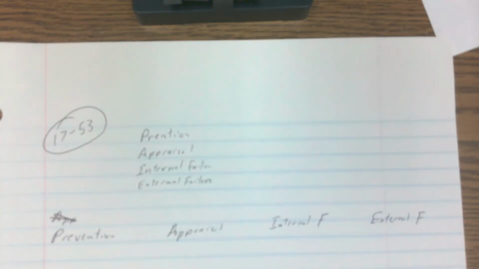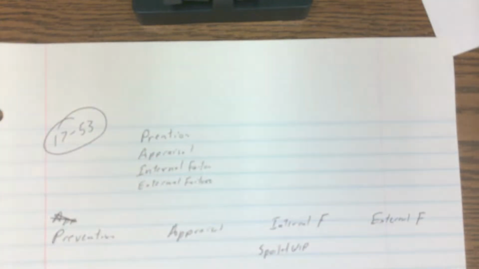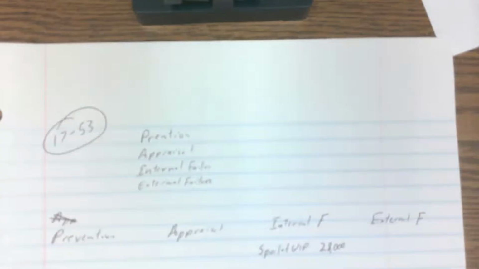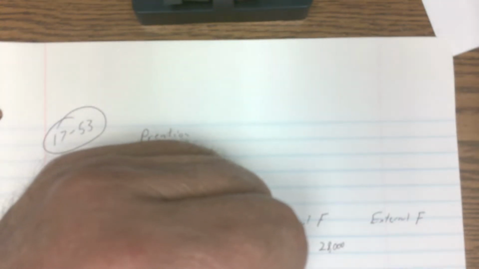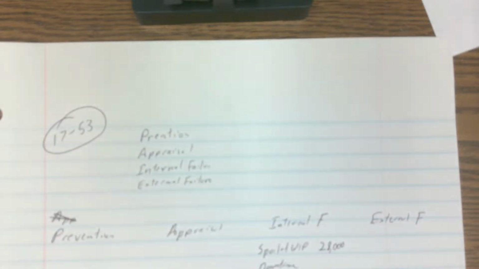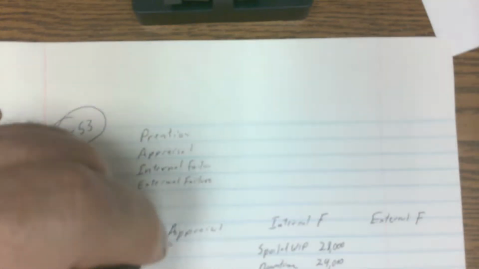Spoiled work in process inventory disposal, that is an internal failure, and that was 28,000. Okay, downtime due to quality problems. That's also an internal failure, and that was 24,000. Field test of the new computer.